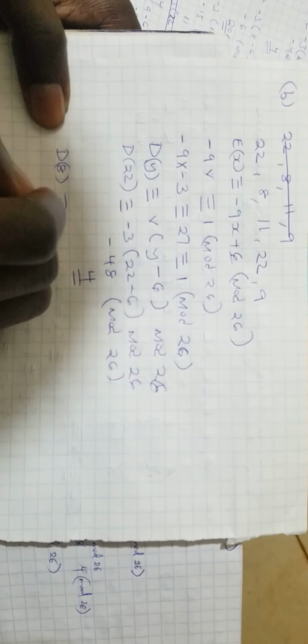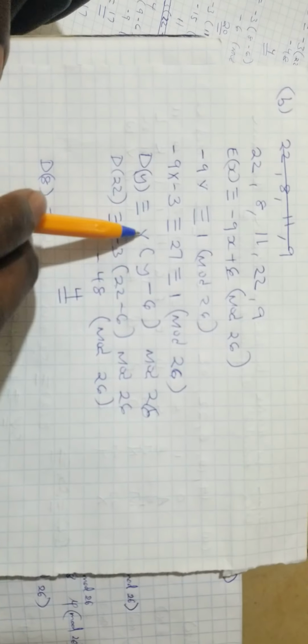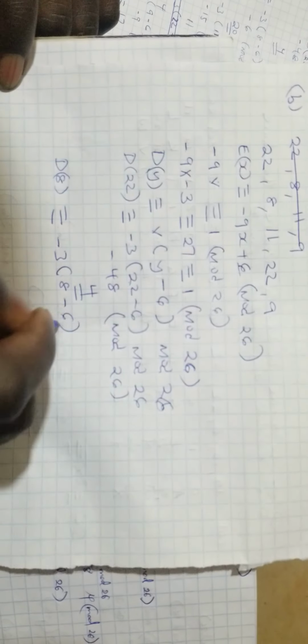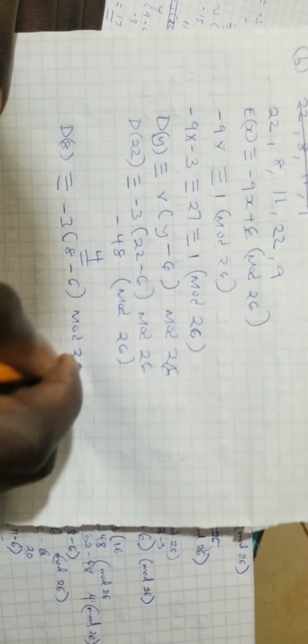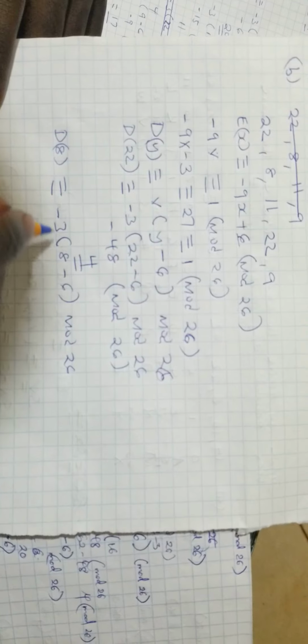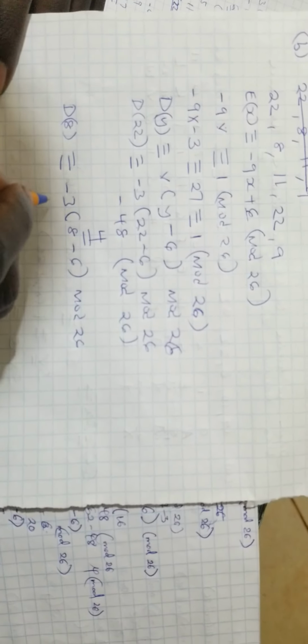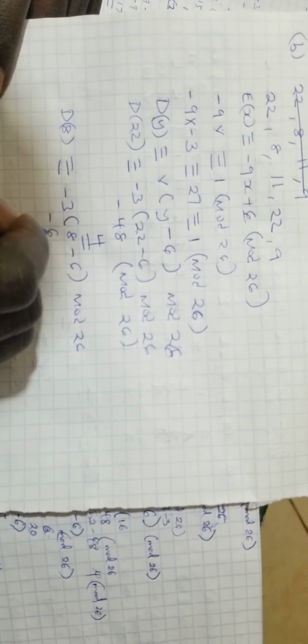We go to our next character, which is D of 8, congruent to v, our v is negative 3, 8 minus 6 times negative 3, which is negative 6 mod 26. Our answer is 20.